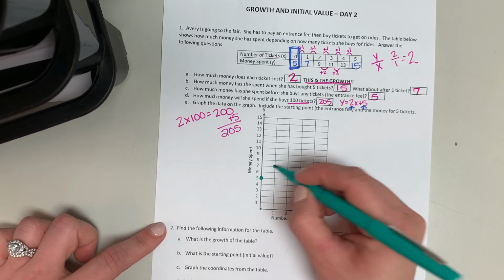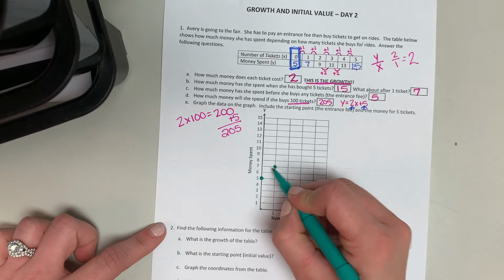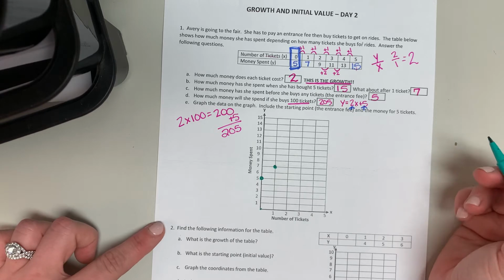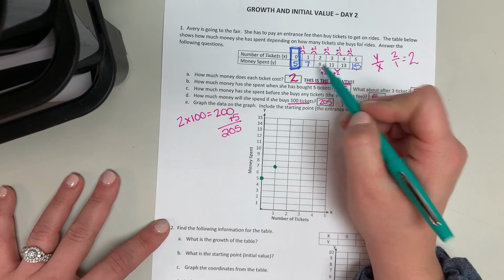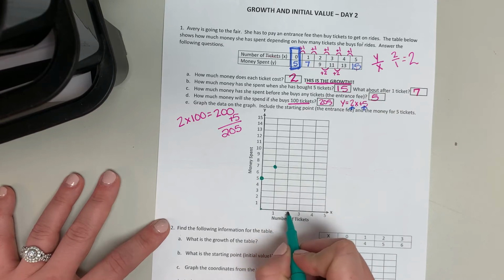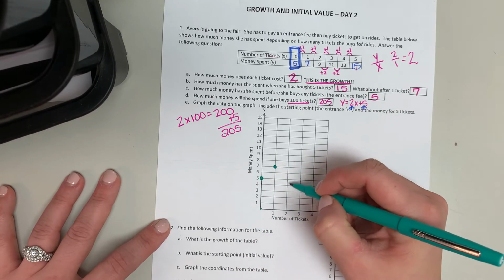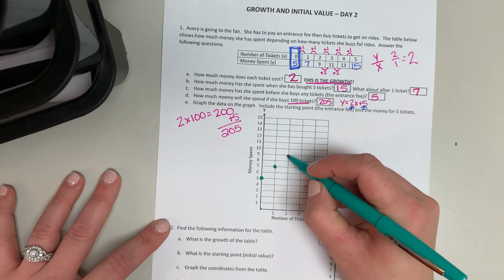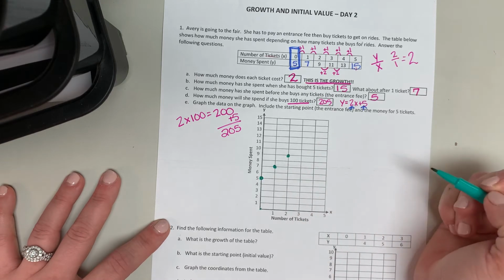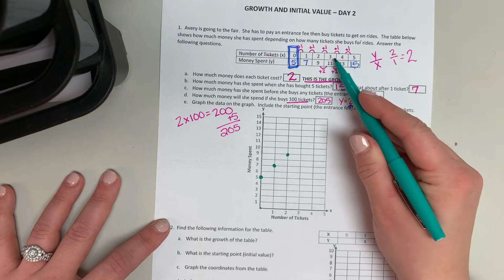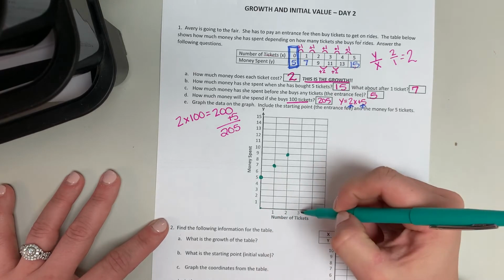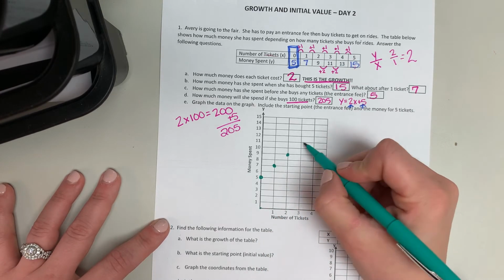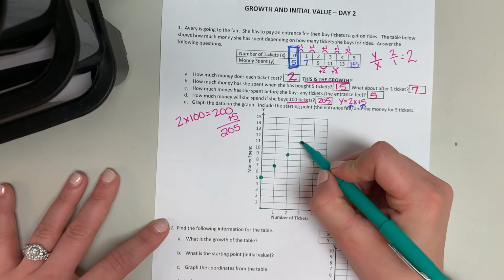Make another dot. And your dots need to be on perfect lattice points. That means on crisscrossers, where the lines meet. 2 tickets was $9. So I'm going to go over to 2, up to 9, make a dot. Okay, 3 tickets. 3 was $11. So go over to 3, up to $11, make a dot.